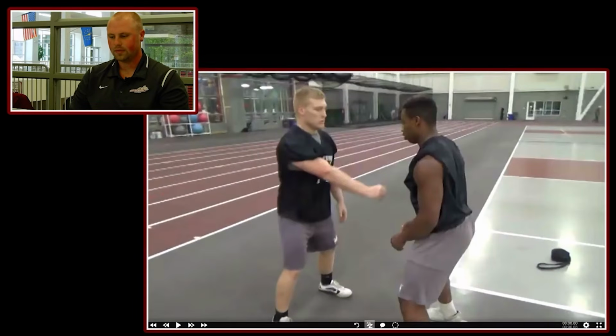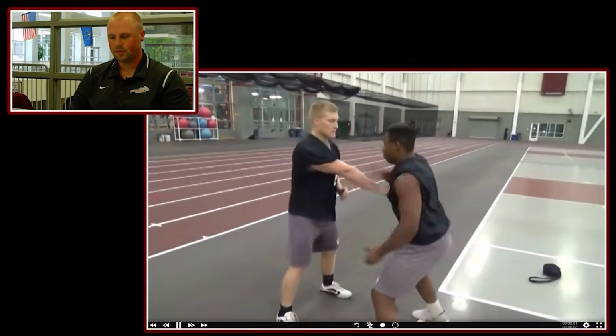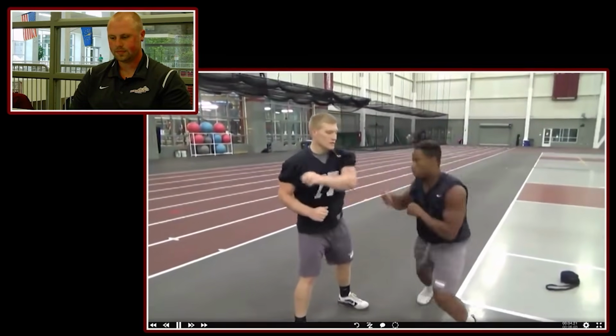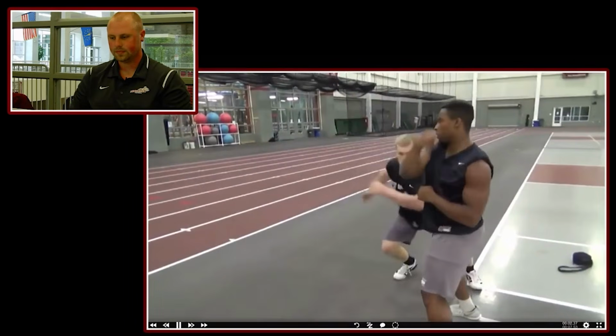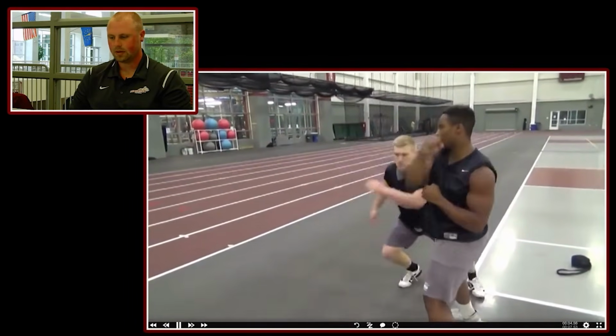Then we'll go to low block. So we will punch low now. Same thing, 1, 2, 3, 4, however, whatever combination he chooses. Now we'll wheel and pin off of that. Same look here.